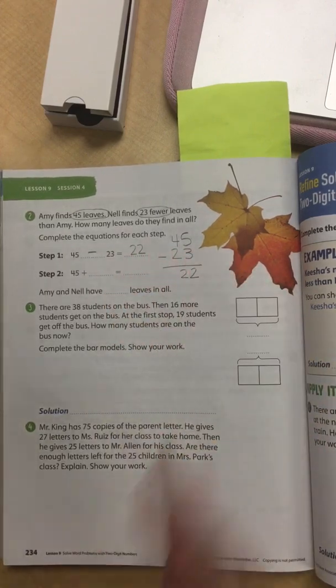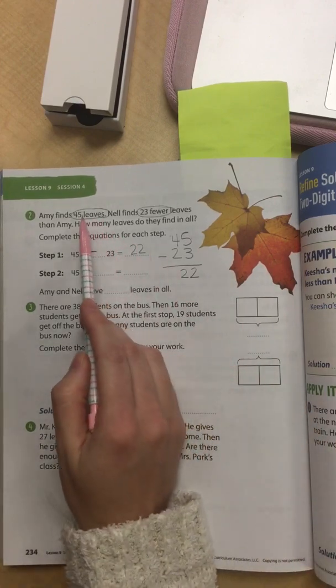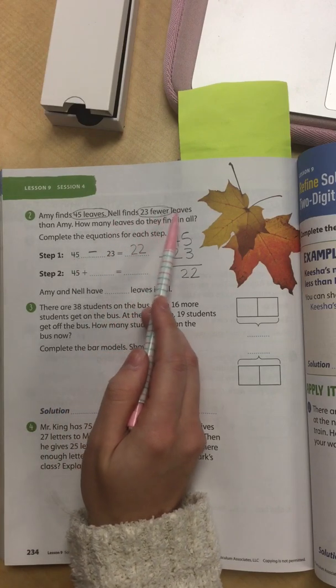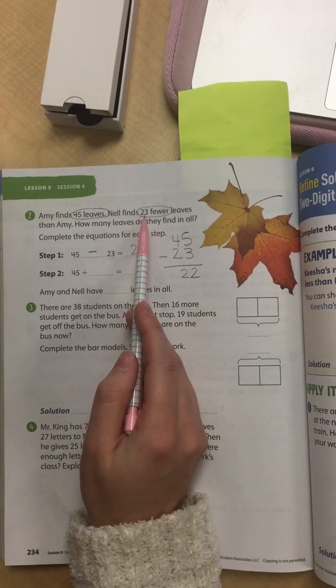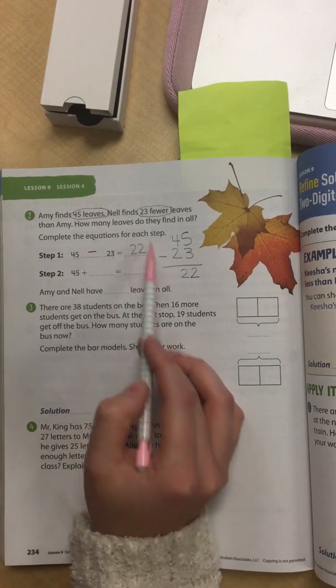So now I finally found out how many Nell had, right? It told us right from the get-go, Amy had 45. It says Nell finds 23 fewer leaves. It doesn't say that she found 23 leaves. So I had to subtract 23 to find out how many Nell had.